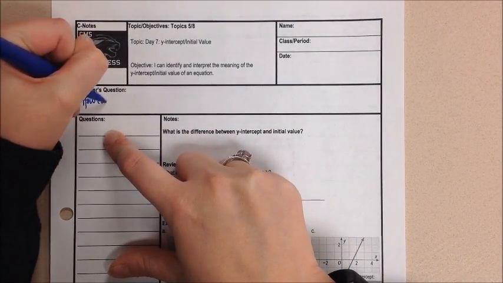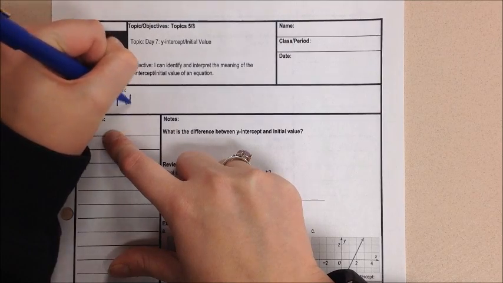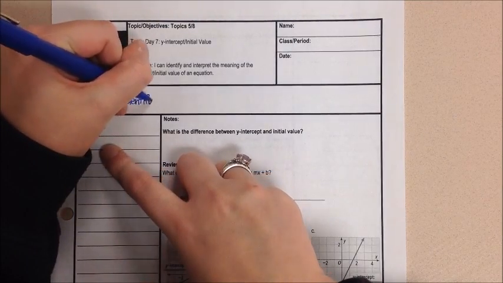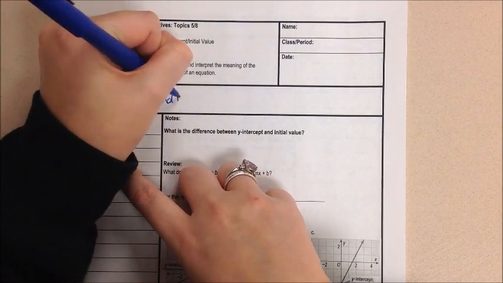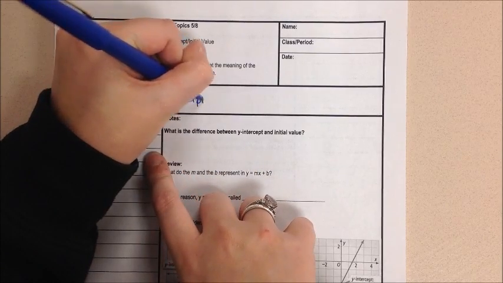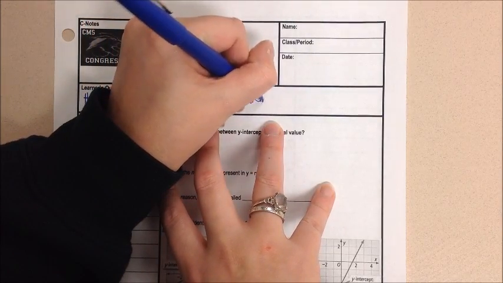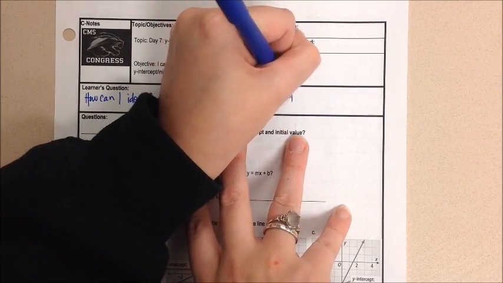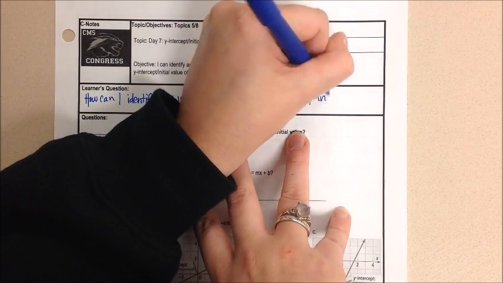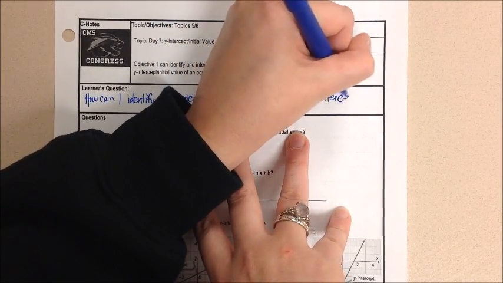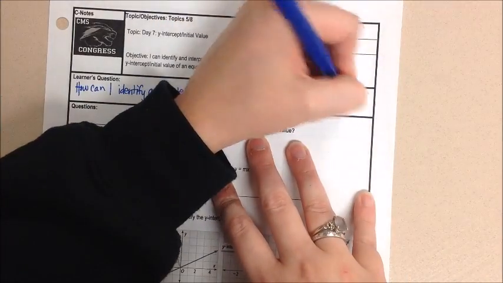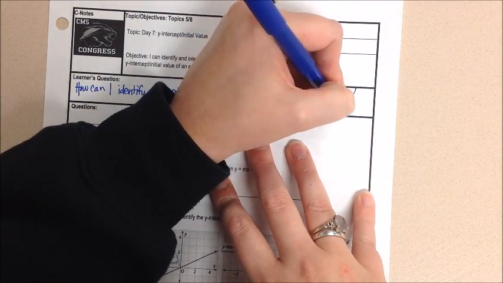How can I identify and interpret the meaning of the y-intercept / initial value?